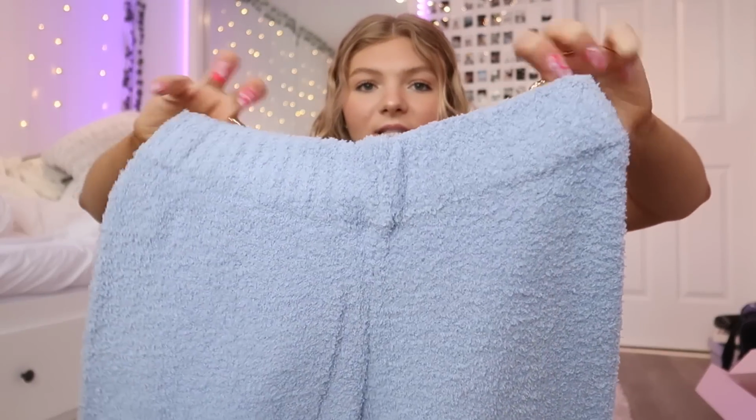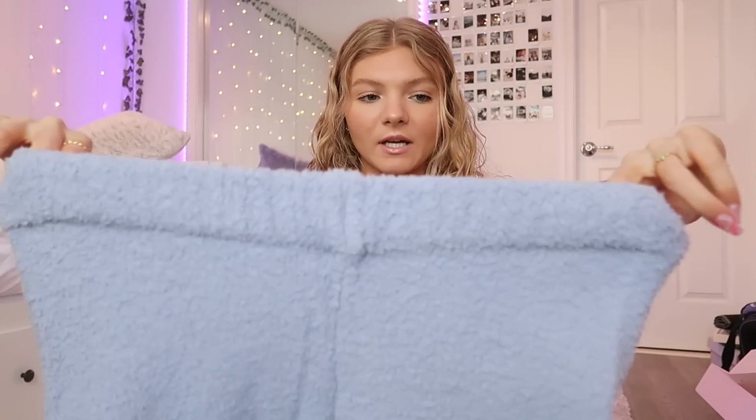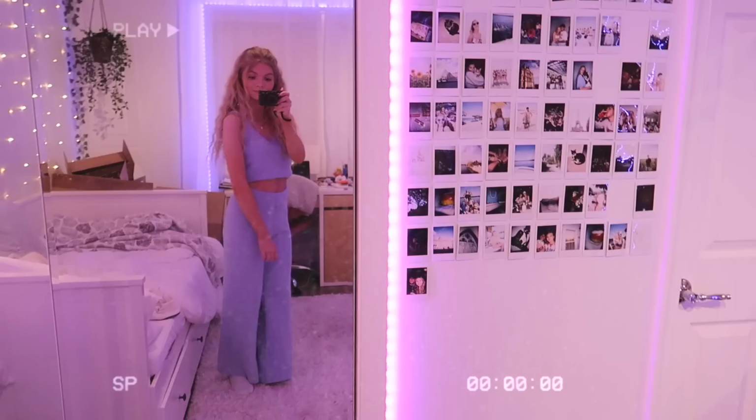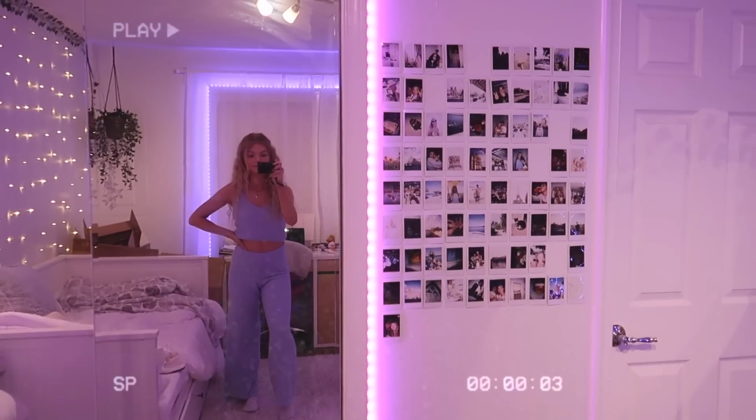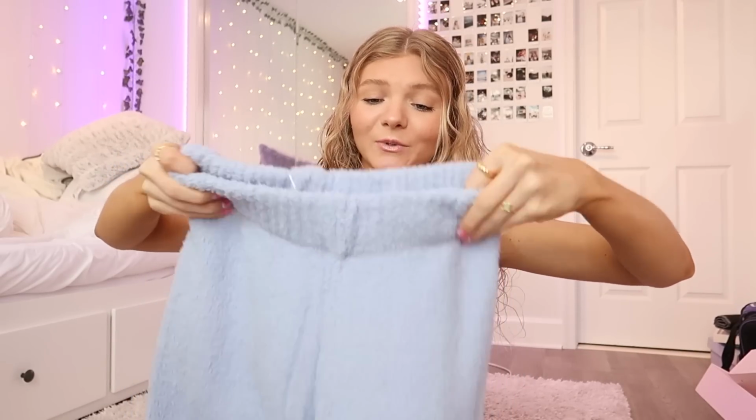Here's the matching pants. Once again, that waistband has that same hemline thing, and it's like this flare pants, so they flare out on the bottom. I thought this would be kind of different than all the other sweatpants and stuff that I have, which have that scrunch thing on the bottom. Honestly, I think these are so comfortable, so cute.